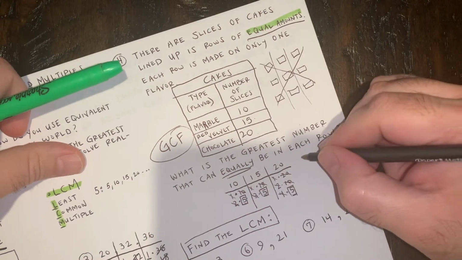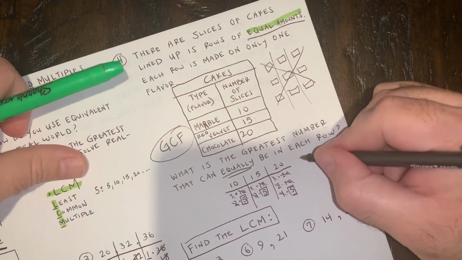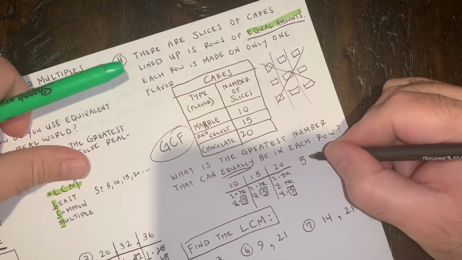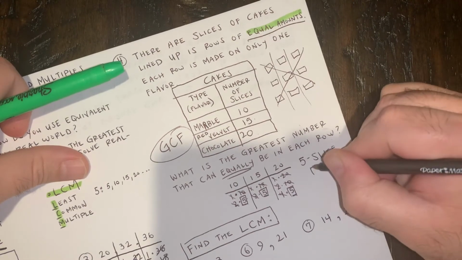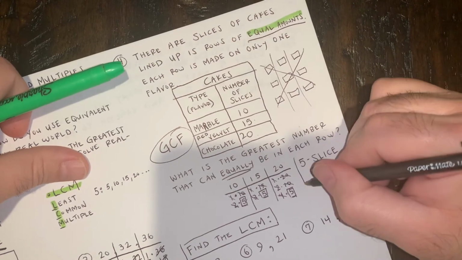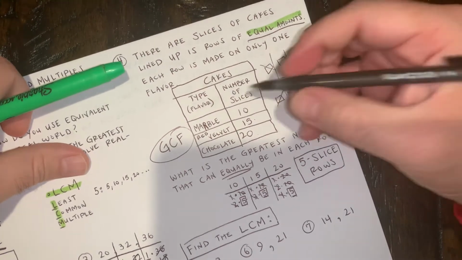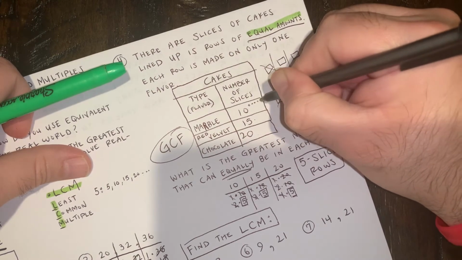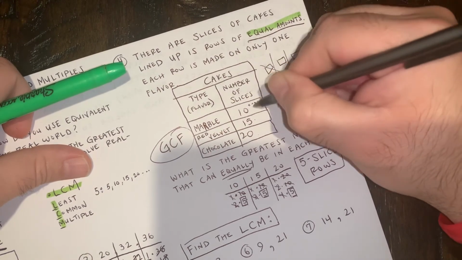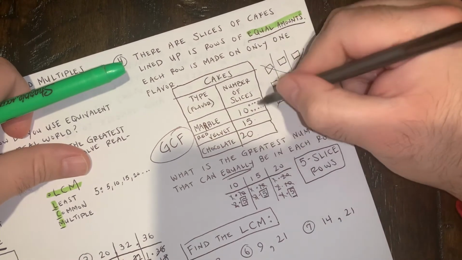So that means that you can line up these cakes into 5 slice rows. That means you're splitting the cakes into 5 slices per row. So right here, you have 1, 2, 3, 4, 5, and that's then 6, 7, 8, 9, 10. So realize that's how you split it.